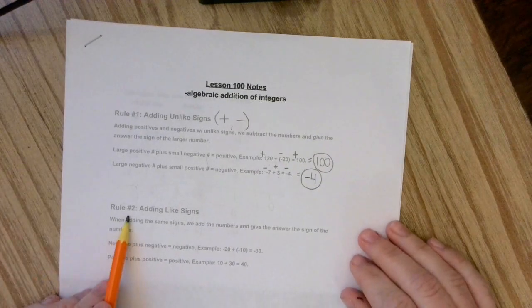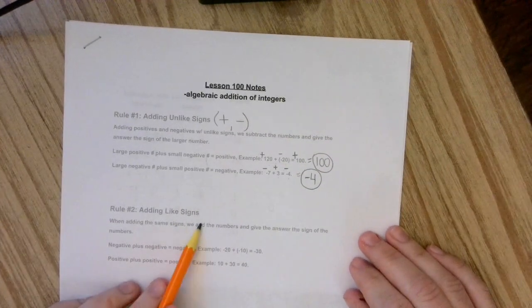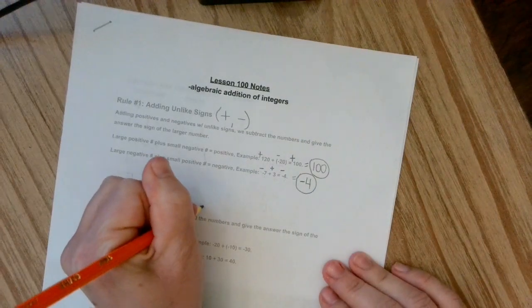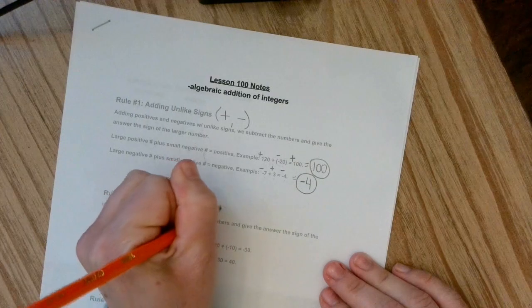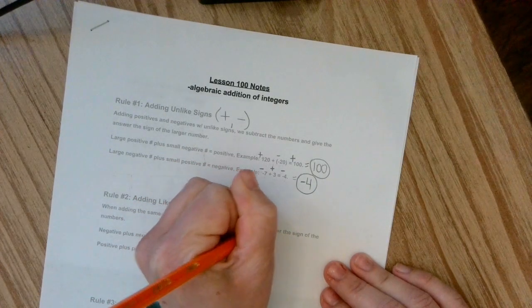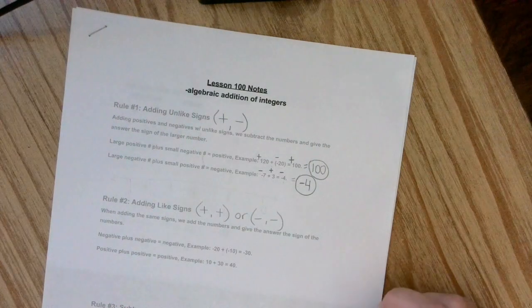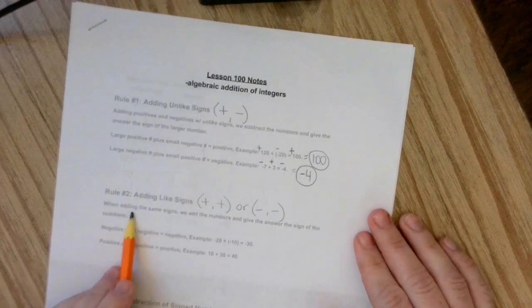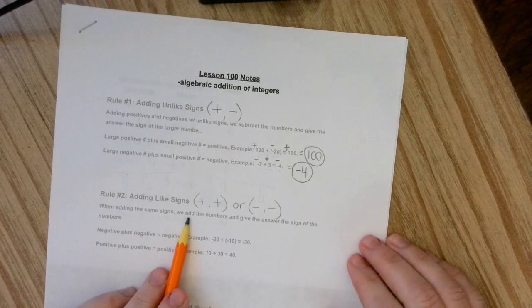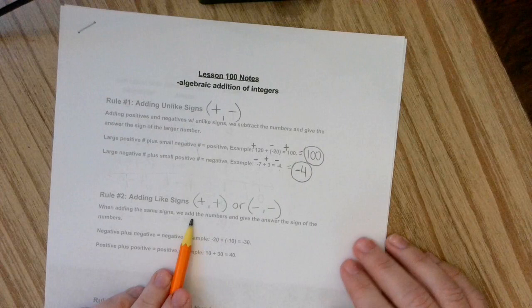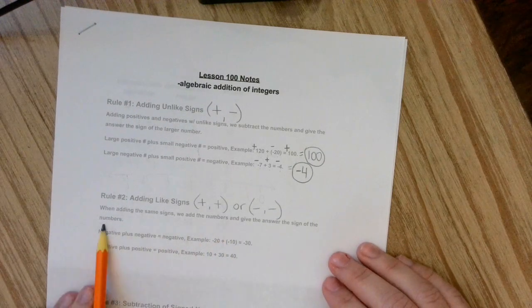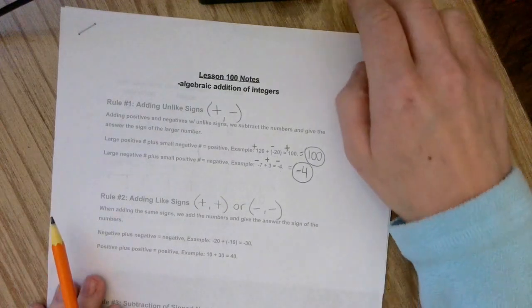Now the next rule is if you're adding like signs. So that means that you are adding either positive and positive or negative and negative. Okay, so when we are adding the same signs, we actually do add the numbers. We don't subtract them. We actually do add them. And then you give the answer the sign of the numbers. Okay, so this is an easy rule.